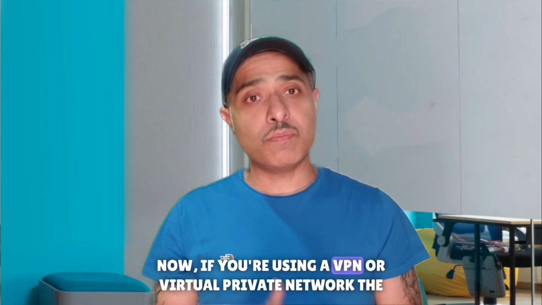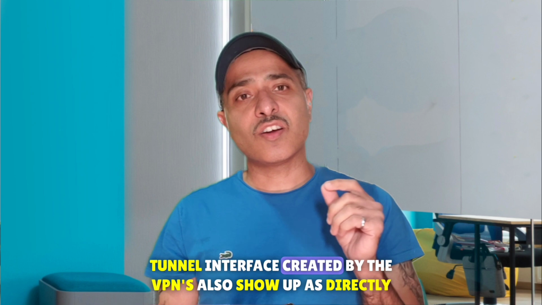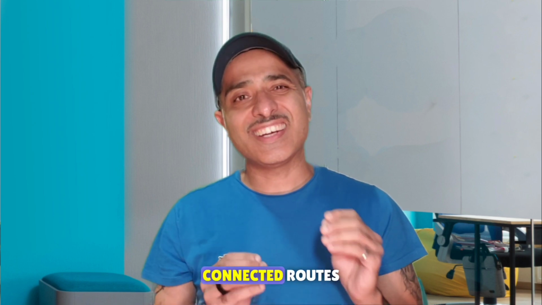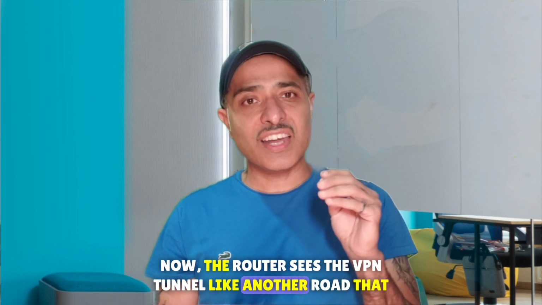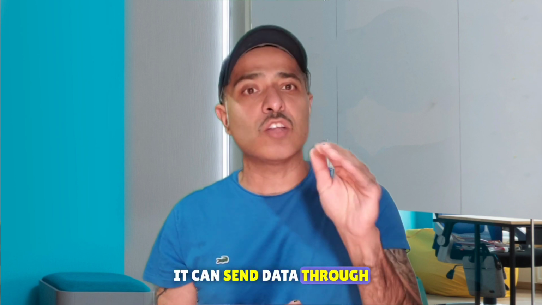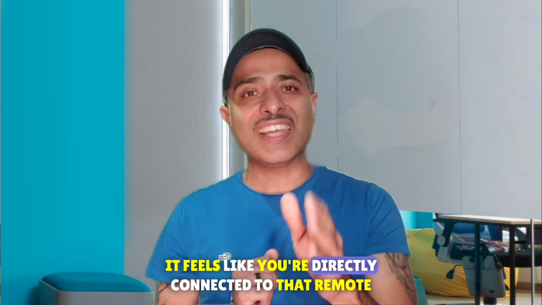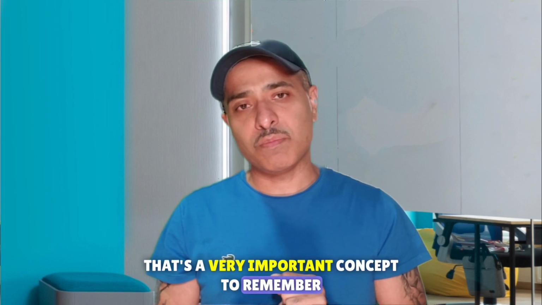Now, if you're using a VPN, or a virtual private network, the tunnel interface created by the VPN also shows up as a directly connected route. The router sees the VPN tunnel like another road that it can send data through. So in a sense, your VPN makes it feel like you're directly connected to that remote network, even when the data is traveling through a secure tunnel. That's a very important concept to remember.